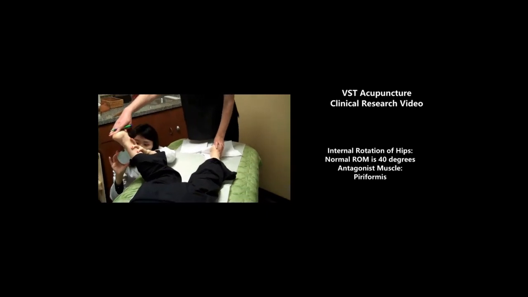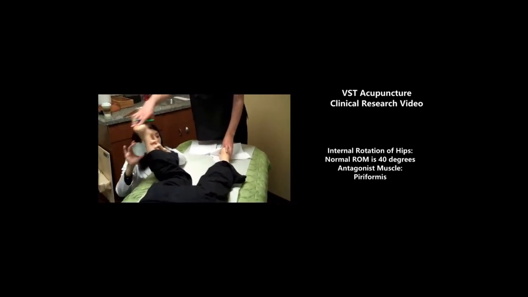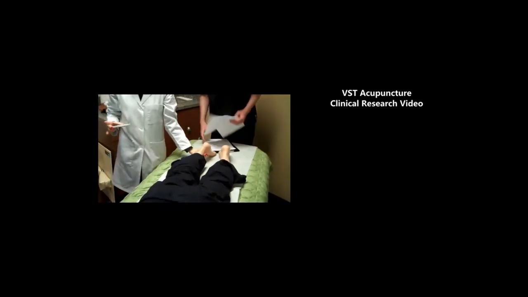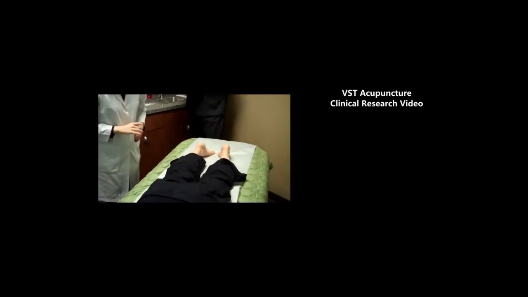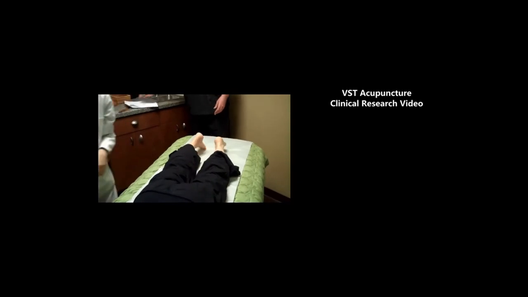Okay, go. 58. Okay. Next. What is the standard? 45? Next, we're going to measure the difference in leg length.